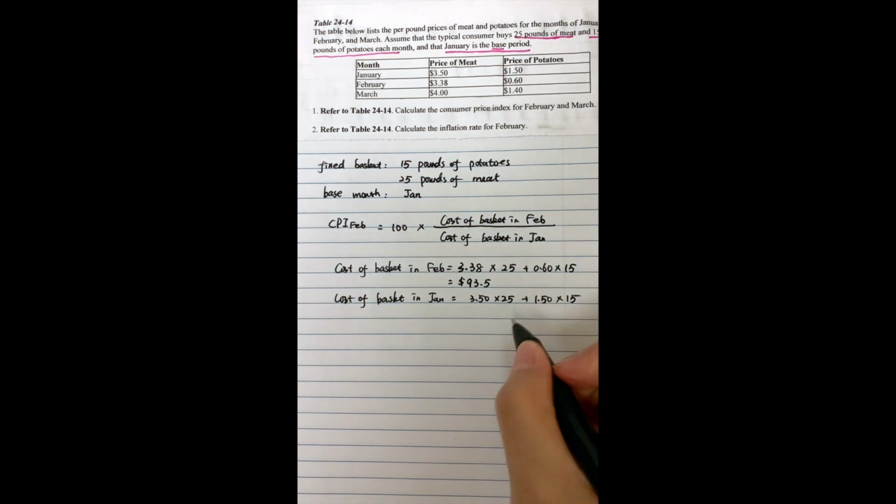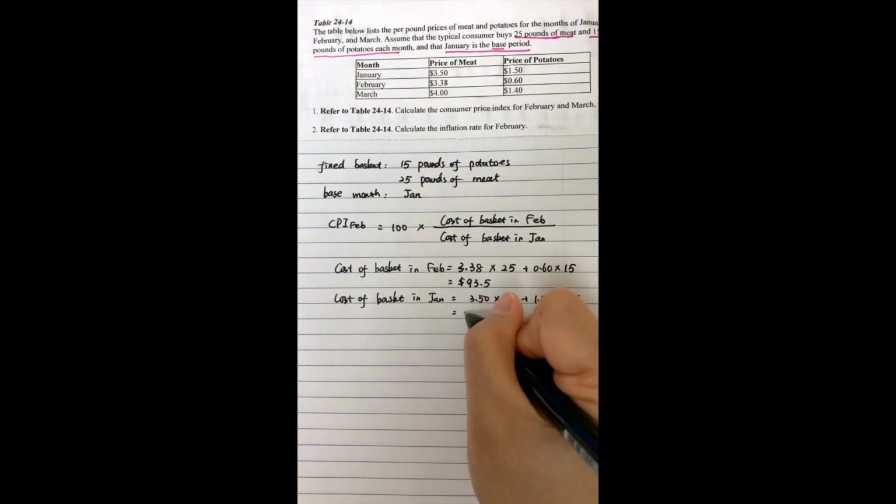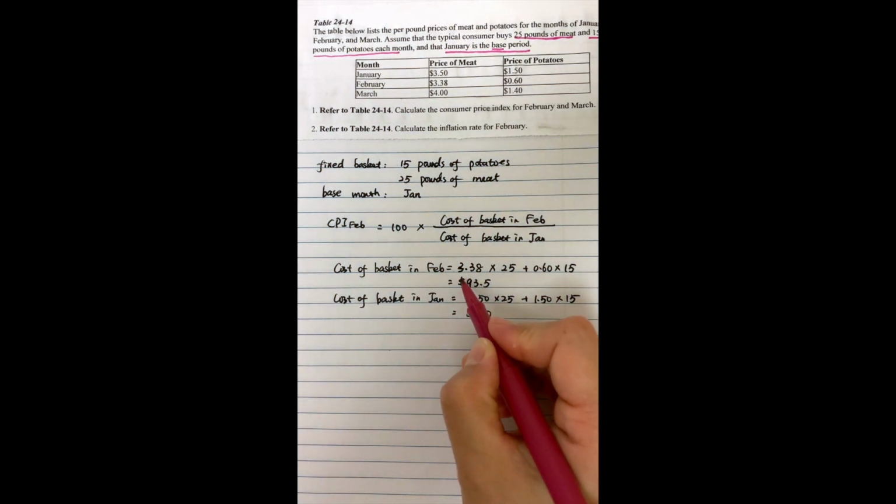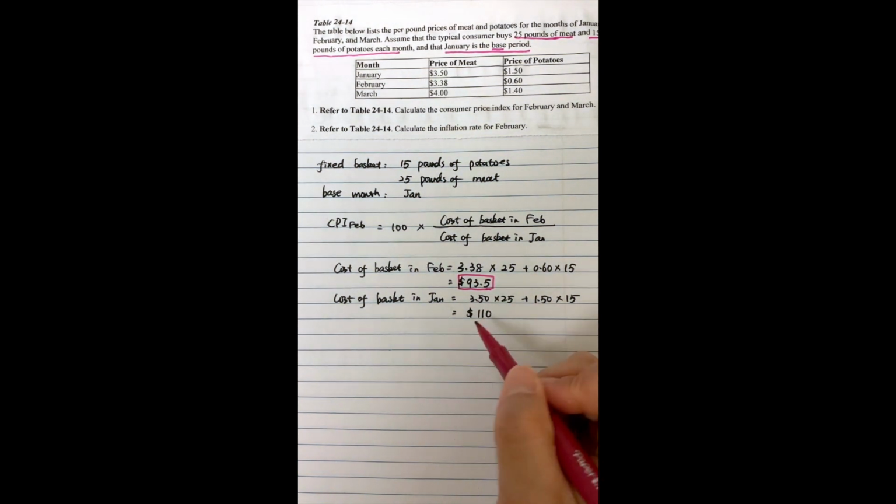So the cost of the basket in January will equal $110. So you computed the cost of the basket in February equal to $93.5, and the cost of basket in January equal to $110.